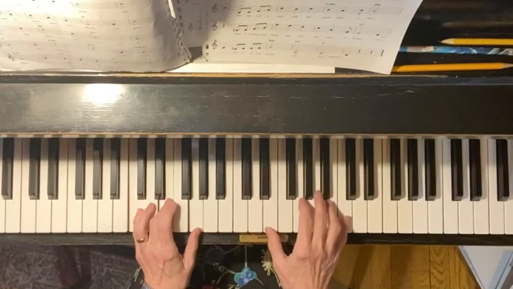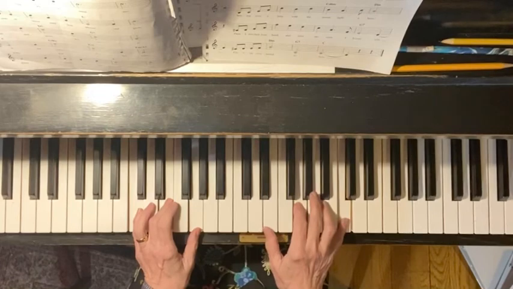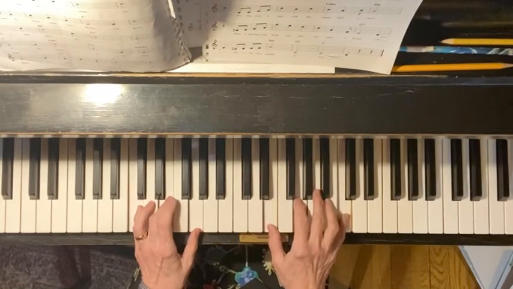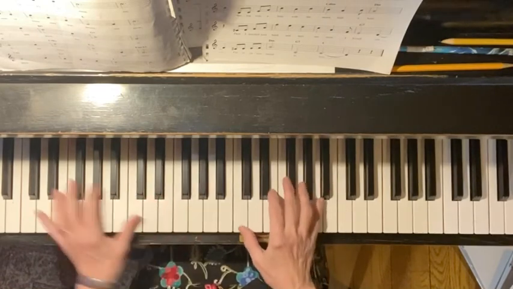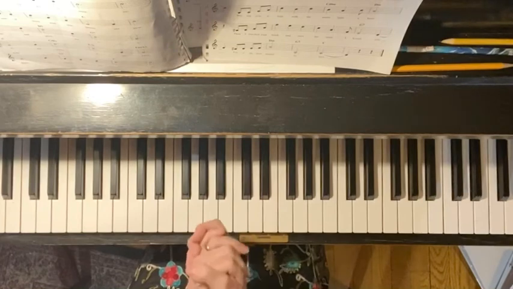Those are my choices for notes. C, E, or G. I've already got a C. I could add G, I could add E, or I could add them both. And from the beginning, once you figure out what you're going to add, and there's nothing wrong with writing on a paper, as long as you really understand what you're doing.